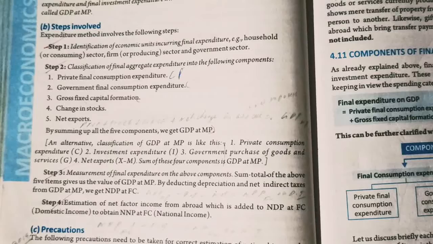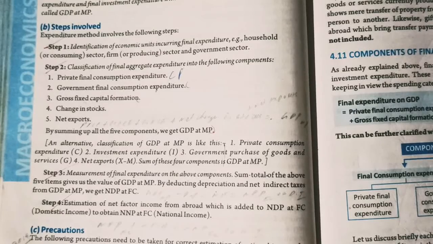Now after arriving at NDP at FC or domestic income, since we are going to arrive at NNP at FC or national income, we will add net factor income from abroad to domestic income, and that will give us NNP at FC or national income. We have done that even in the previous two methods, isn't it? So hence proved.